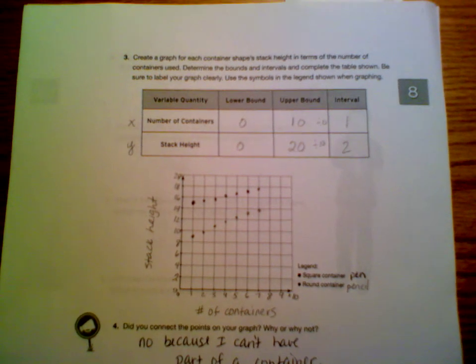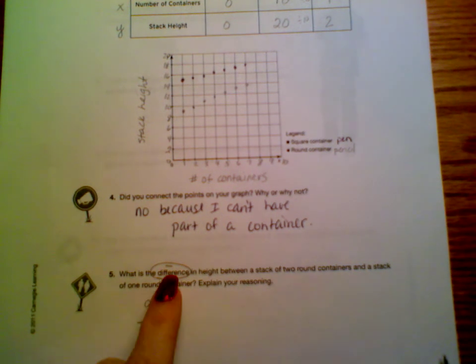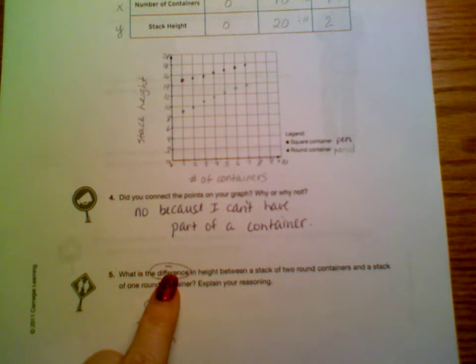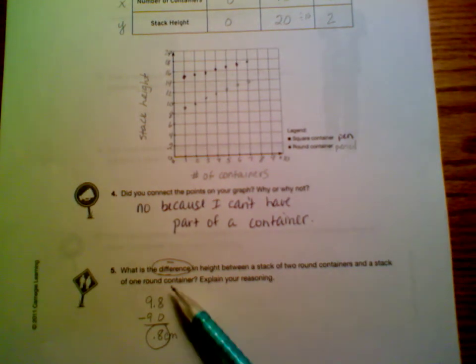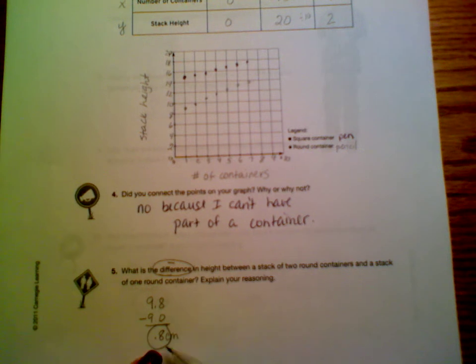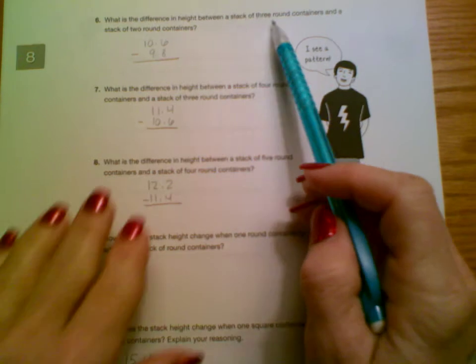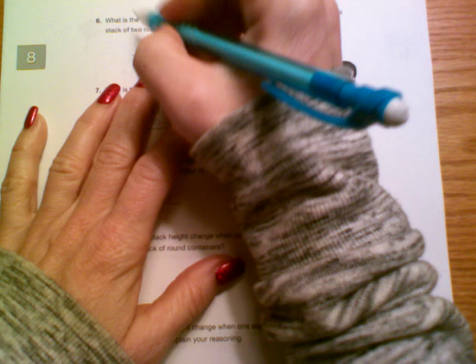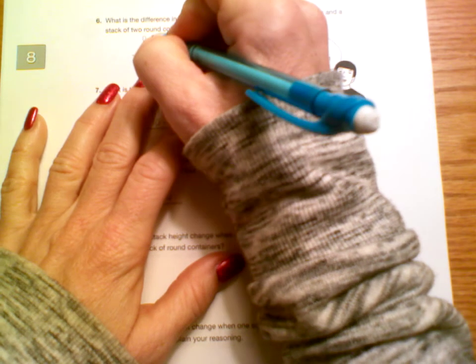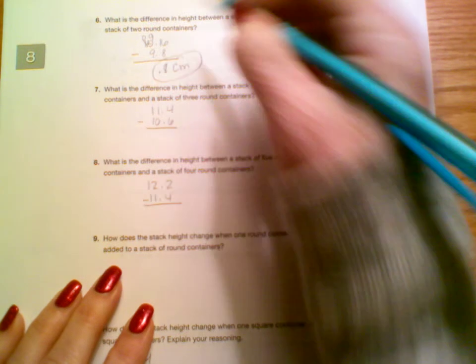Okay, so these next several questions we've actually answered from our table already, so I'm going to go through these rather quickly. What's the difference? Remember, difference means subtraction in height between a stack of 2 rounds and 1 round. So I'm subtracting those and I get that 0.8 centimeters. Difference between 3 rounds and 2 rounds. So again, this one I'd have to borrow and I get 0.8 centimeters.